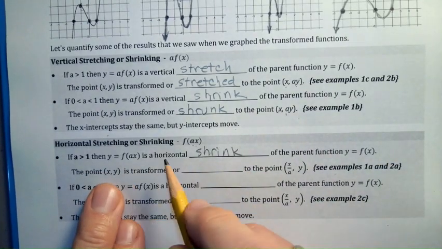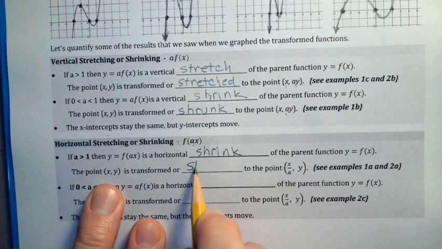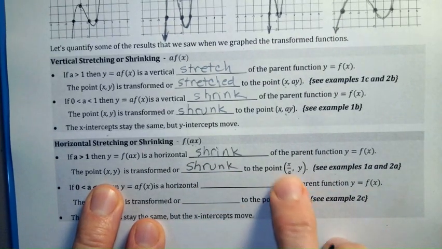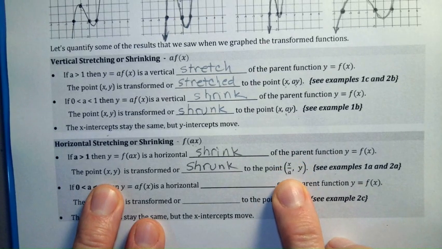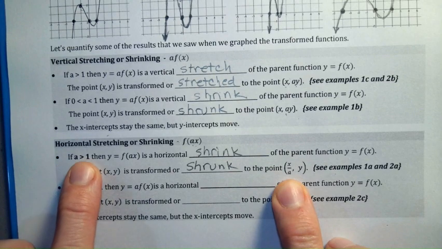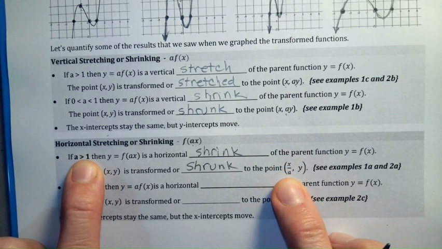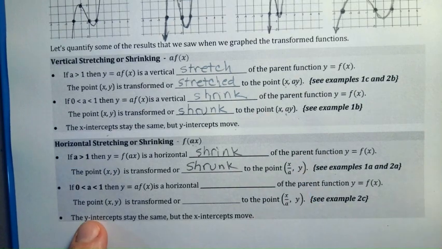The point x, y is shrunk, and then it's x over a is the point that it goes to. Okay, so if a is 2, then we're dividing the distance by 2. Okay, it's half as far away.